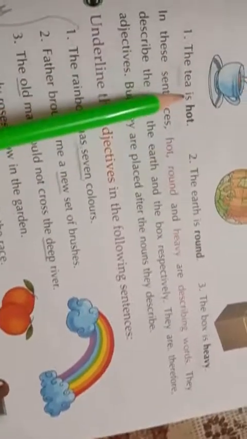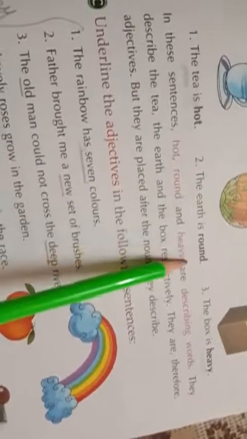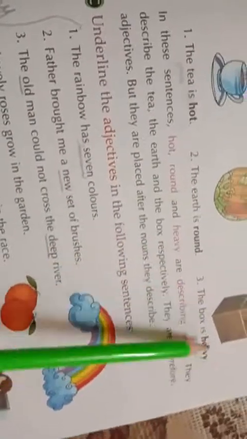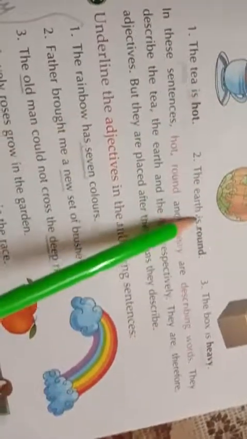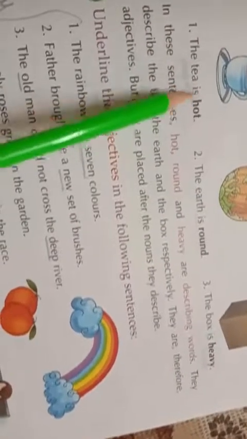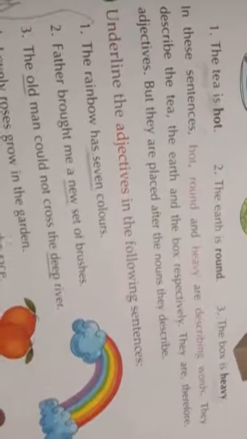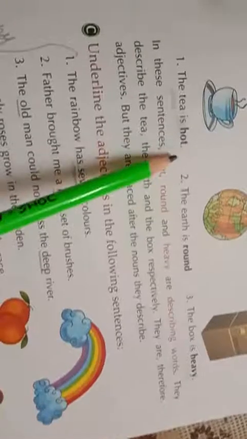The tea is hot. Now if I remove this verb and say the tea hot, it will not make sense. The earth round, the box heavy, it will not make sense. So that is why we have placed this verb. Is is a verb, placed before the adjective and after the noun. The tea is hot. The earth is round. The box is heavy.